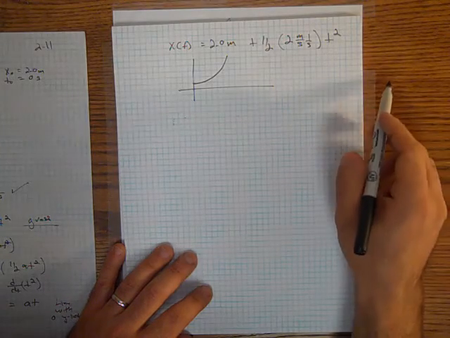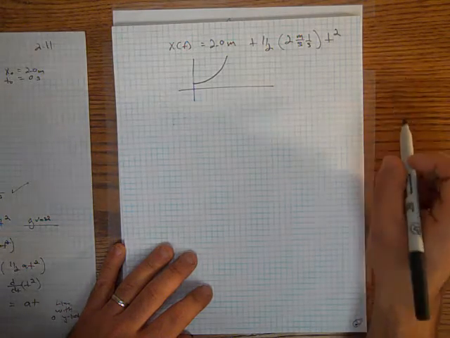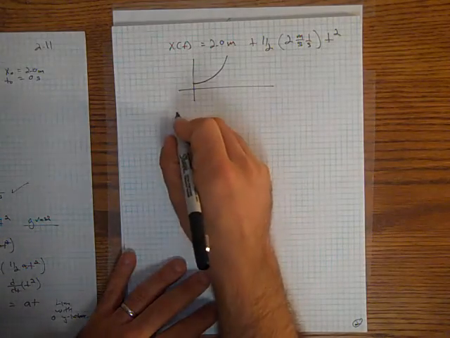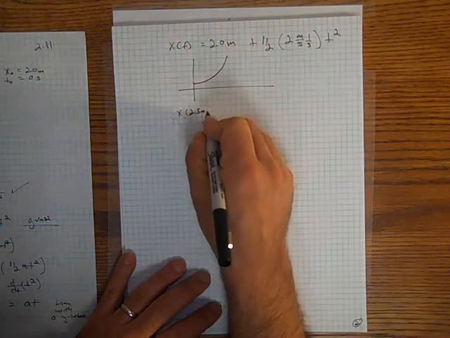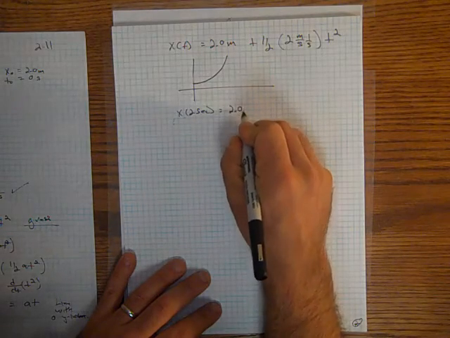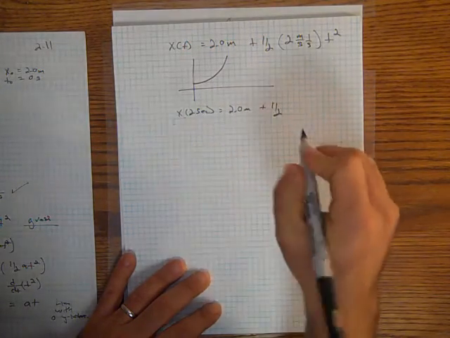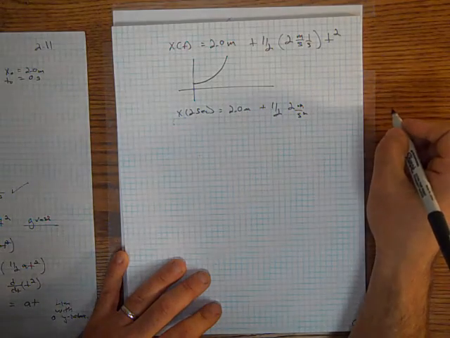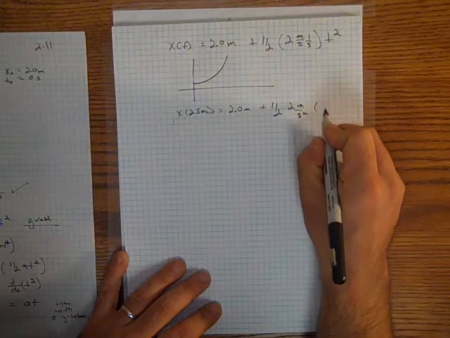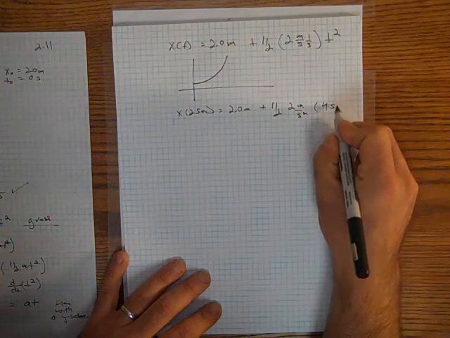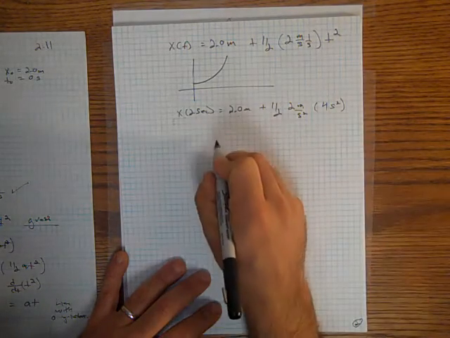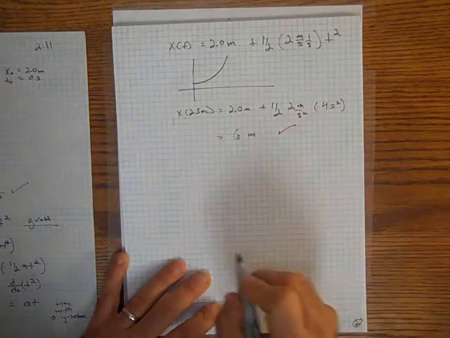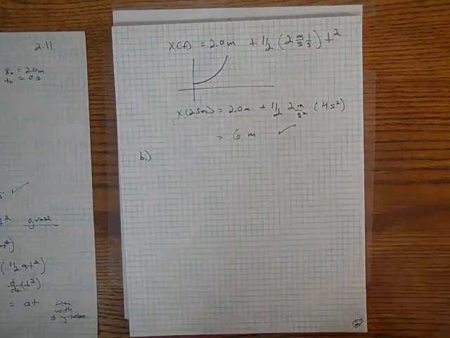If I plug in all of those numbers, I end up with x of 2 seconds. This is going to be 2.0 meters plus 1/2 times 2 meters per second squared, and t squared is going to be 4 seconds squared. Units cancel, and I have 2 plus 4. That's 6 meters, and we are good. Okay, so that's the first part.